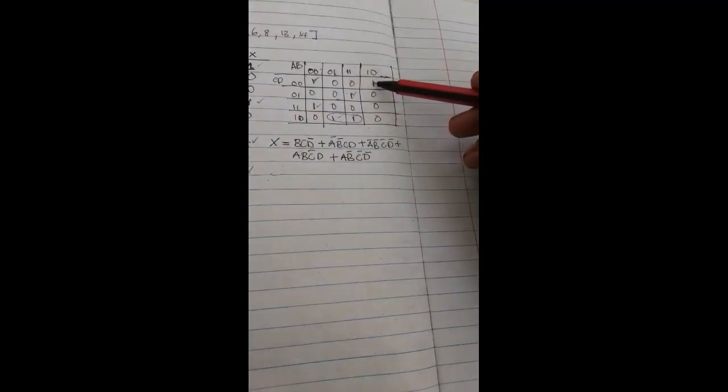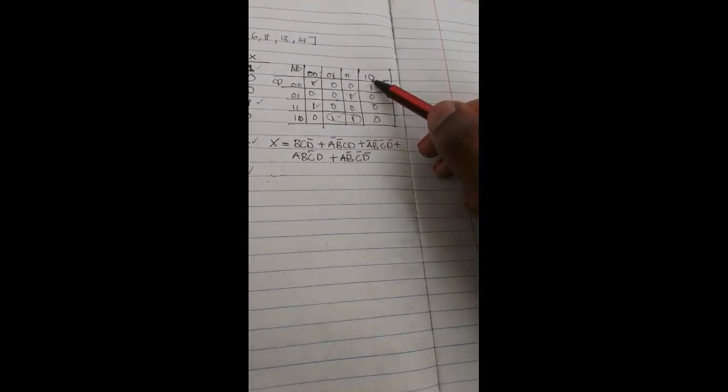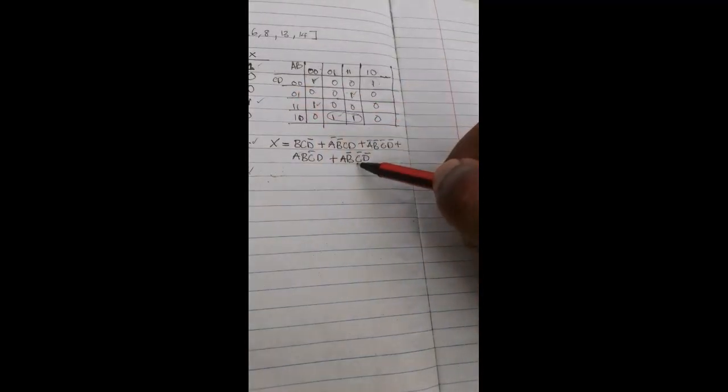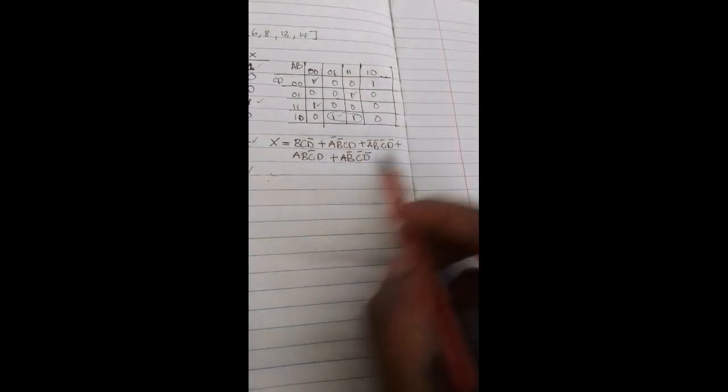Like in the case of, let's say, this one, a here is a 1, so it's a without a bar. Then b is represented by 0, so it's b with a bar. Then if you go this side, we have c. C is 0 and d is 0, so you have c bar and d bar. So that's how you come up with this equation.